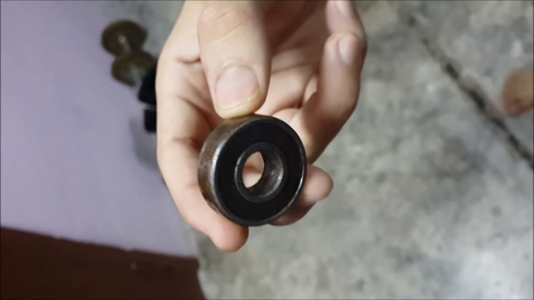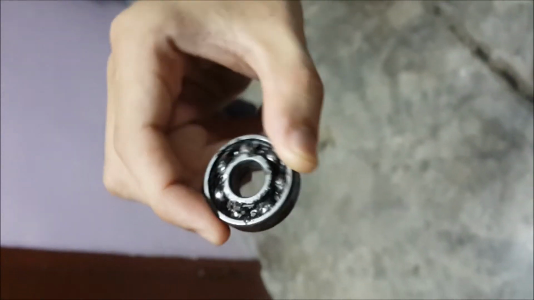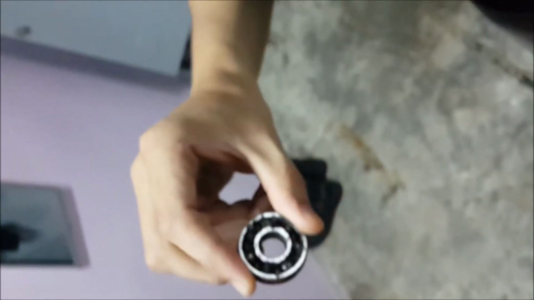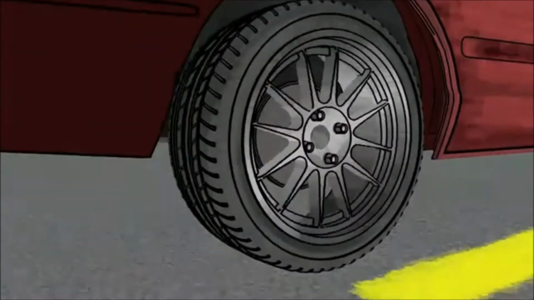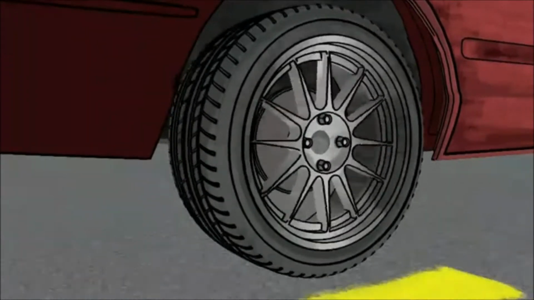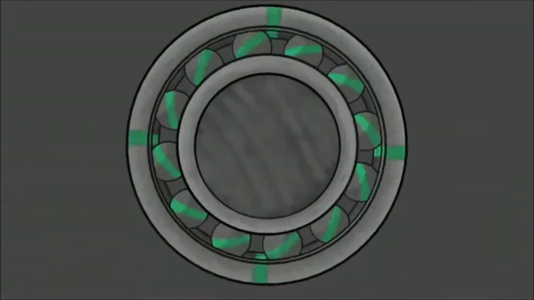Ball bearings, as shown below, are probably the most common types of bearing. They are found in everything from inline skates to hard drives. These bearings can handle both radial and thrust load and are usually found in applications where the load is relatively small.